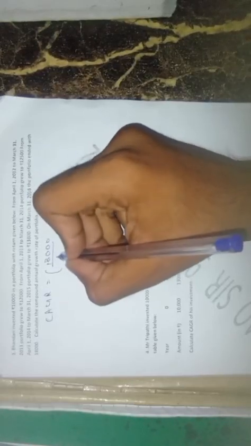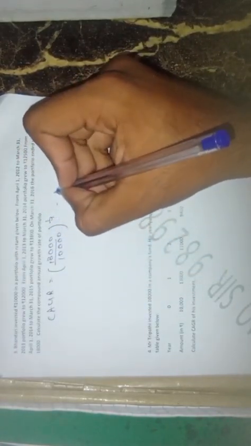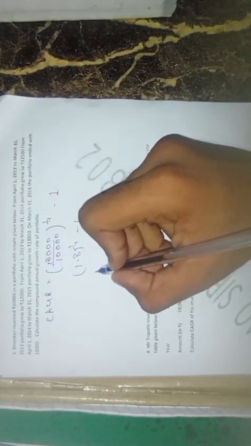Same question. We have to calculate the CAGR using the same formula. Future value upon present value, and the time is 4 years, so 1 by 4, minus 1. After dividing it, we get 1.8, and finding the log and anti-log, we get 1.158, minus 1, which is 0.158, into 100, which gives us 15.8%.